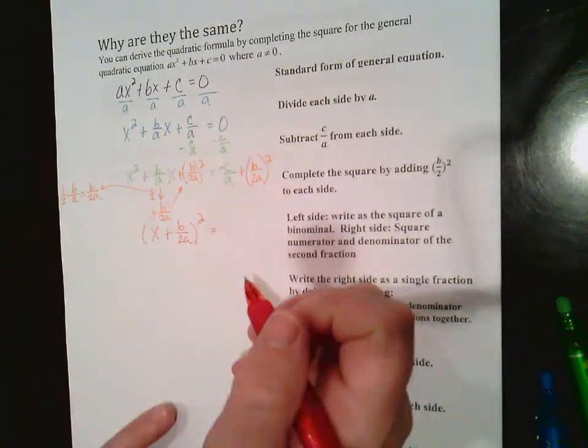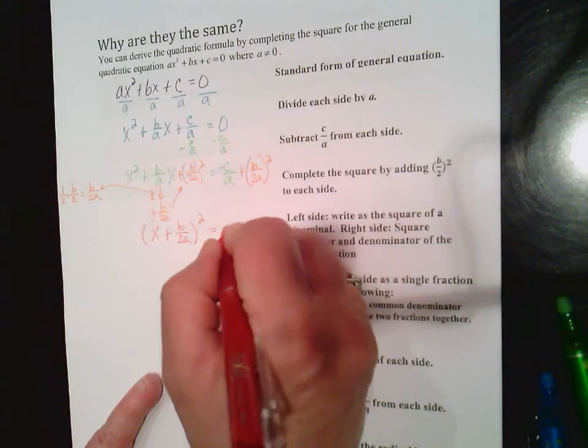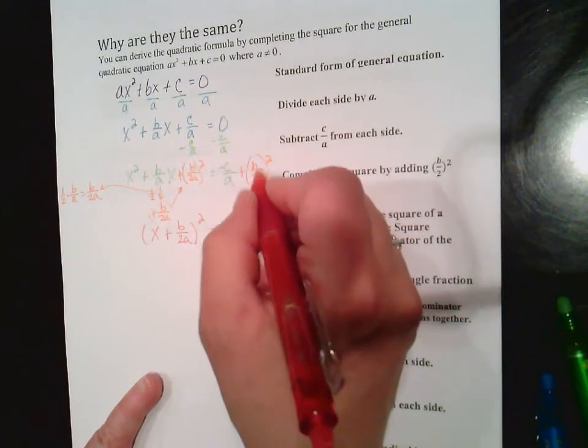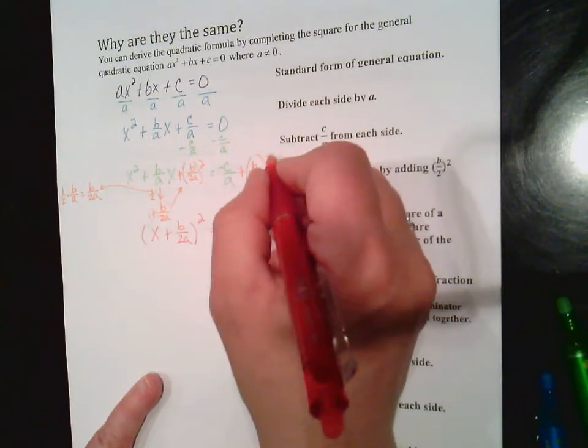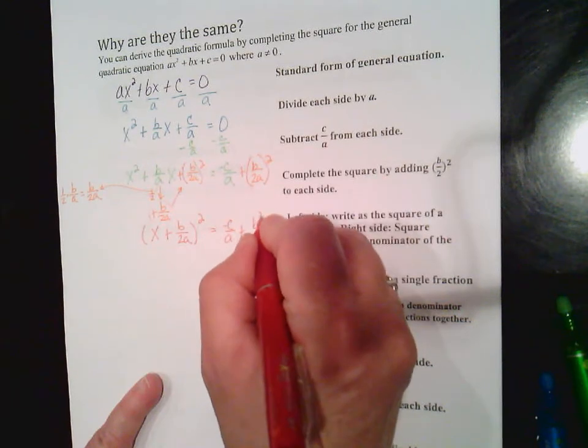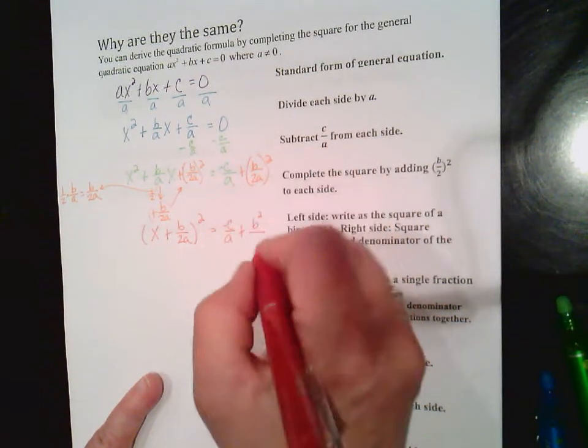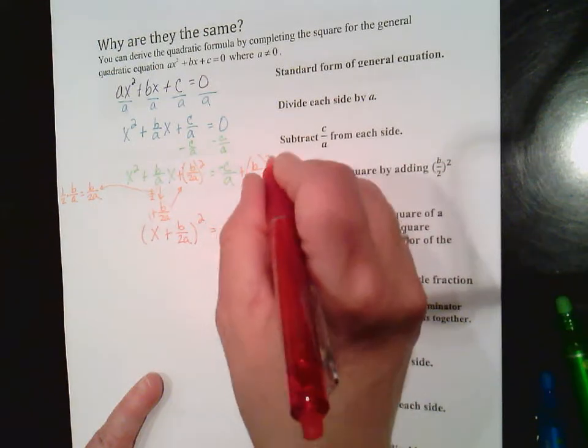And then on this side, if I have negative c over a, that part's easy. If I square this, I square everything inside, it gets raised to that power. So this is b squared over 2 squared, which is 4, and then a squared.